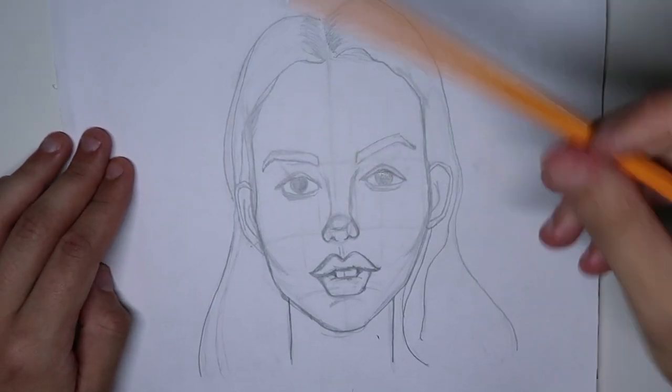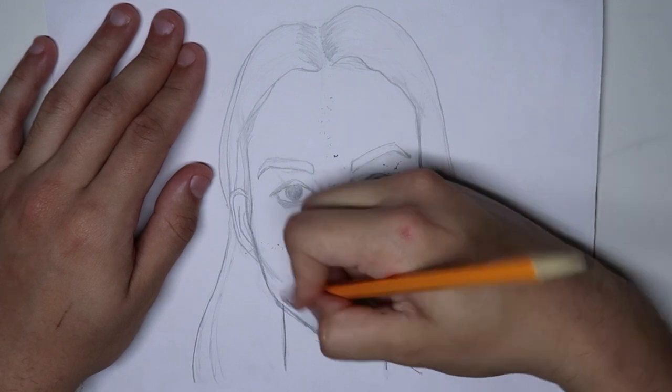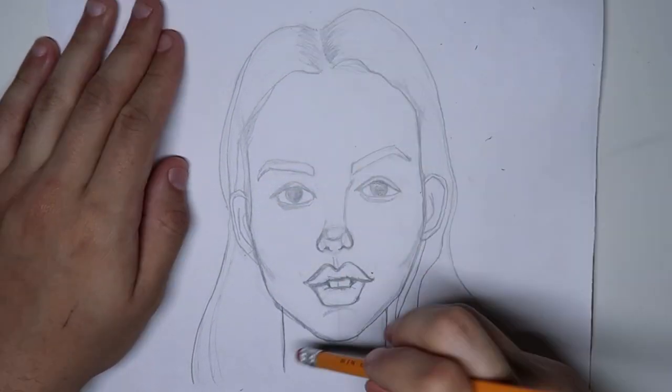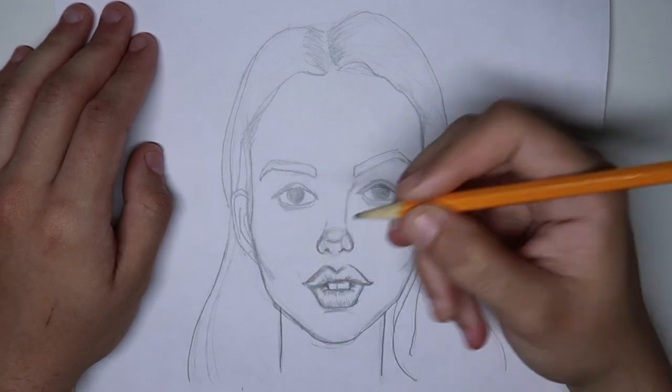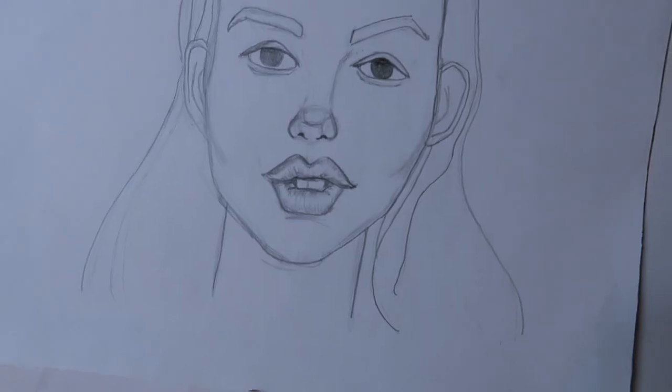And little by little, I erase the guidelines that were left. Basically, these are the steps I follow. I can make a more detailed video of mouths and noses, but in general, this is the head that I do.